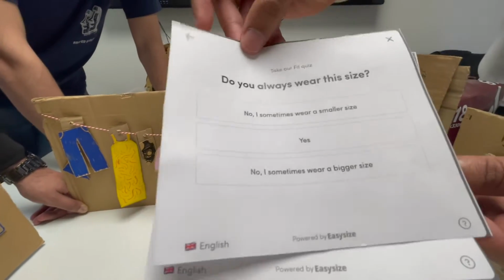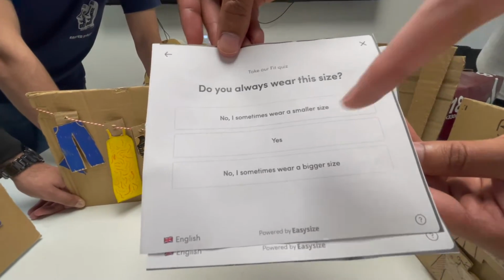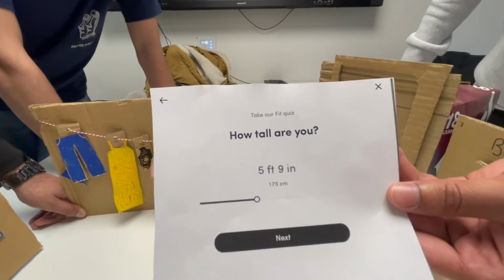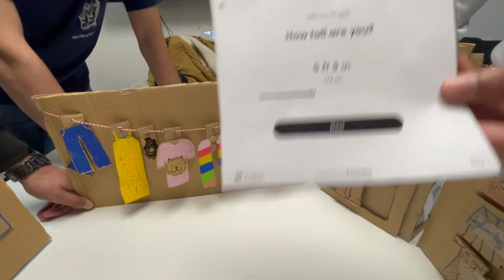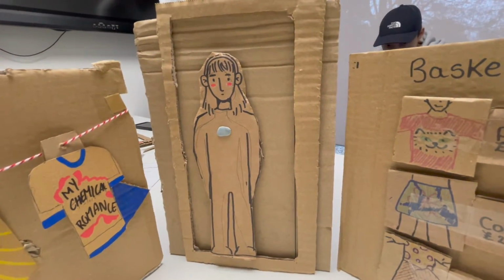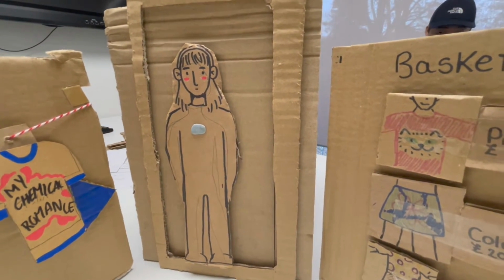And then they're asked if they always wear this size or if they wear bigger or smaller. We'll just say yes. And then we select height. We'll just go with 5'9" and hit next. The program then creates an avatar for the user, which fits the description that they provided.